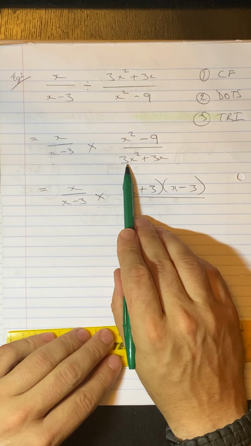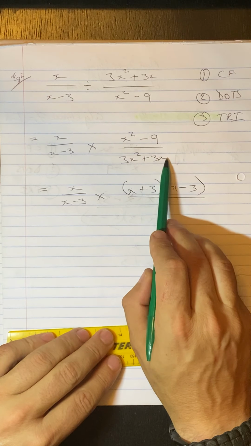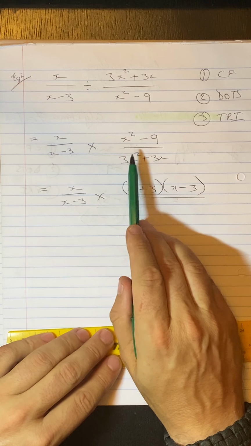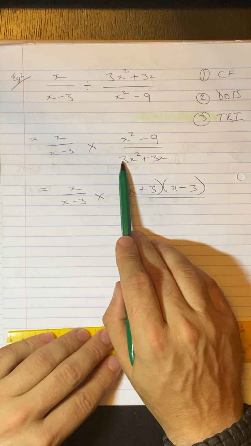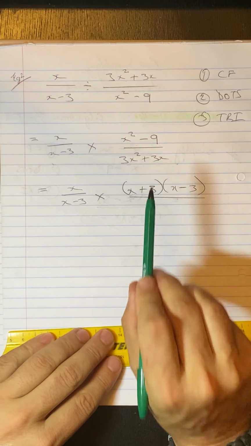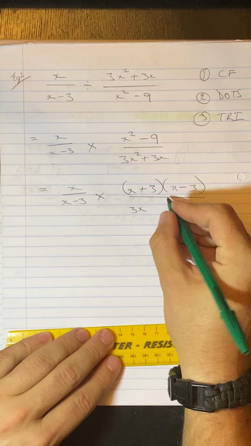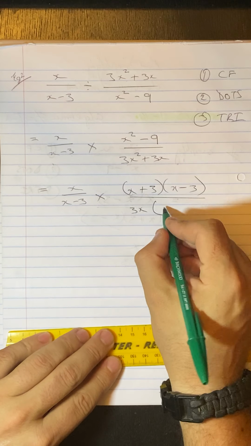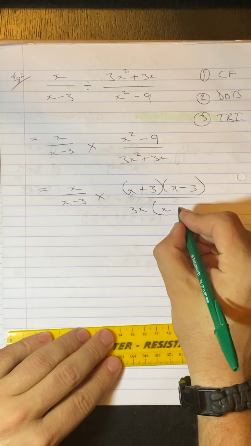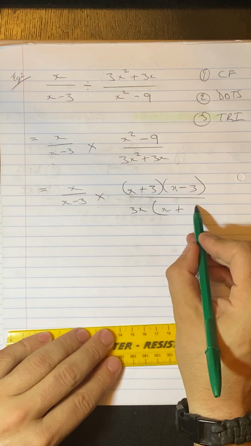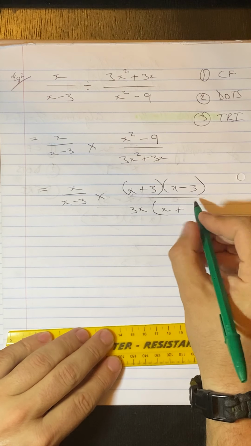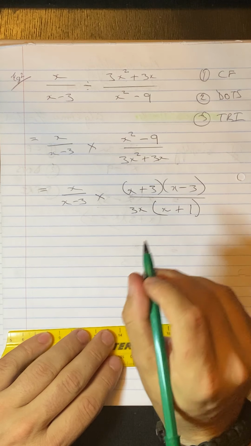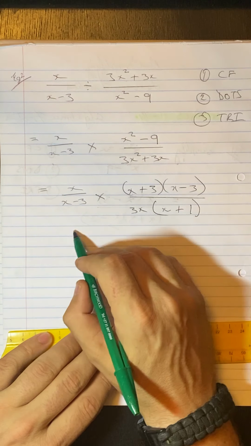If I look at the bottom, we don't really have dots here because this is not squared and that is not a negative. But I can see I have a common factor of a 3 and an x. So let's take out 3x. 3x times what gives us 3x squared? It's just x. Plus, 3x times what will give us 3x? It's 1.